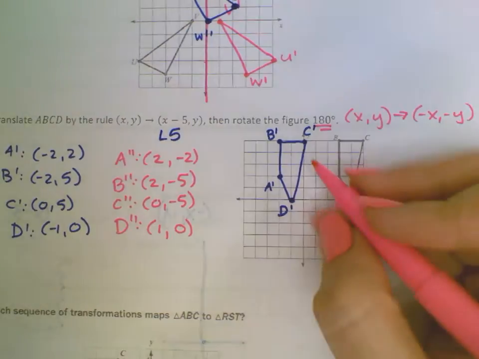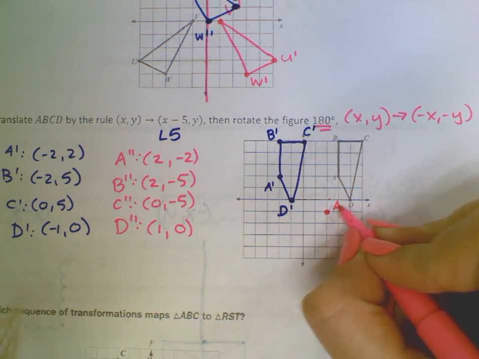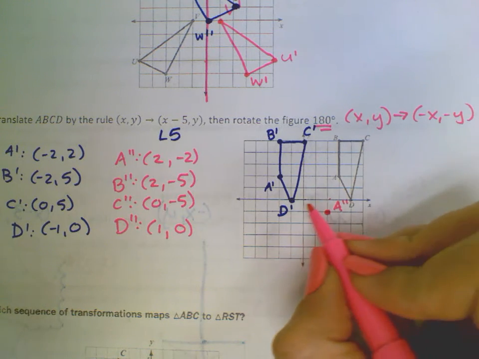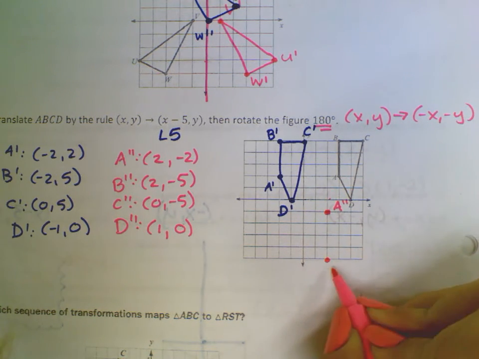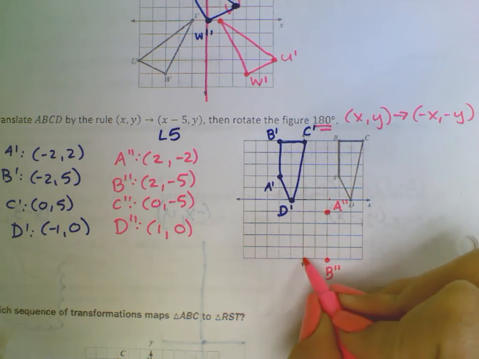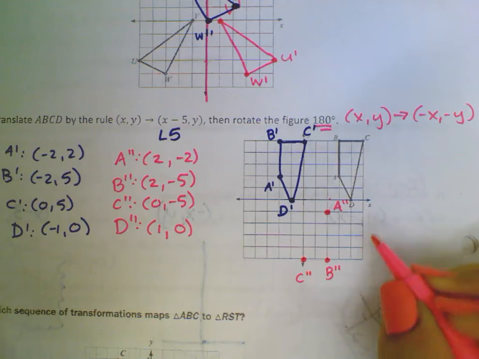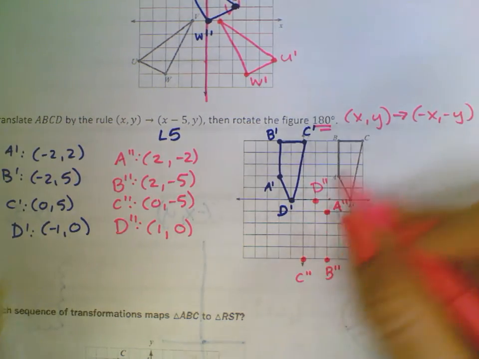So if I graph everything, 2, negative 2 is A double prime. B double prime is at 2, negative 5. C double prime is at 0, negative 5. And 1, 0 is D double prime.